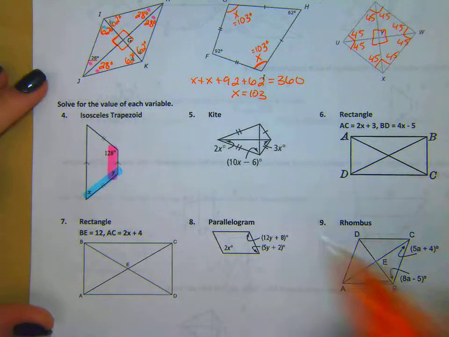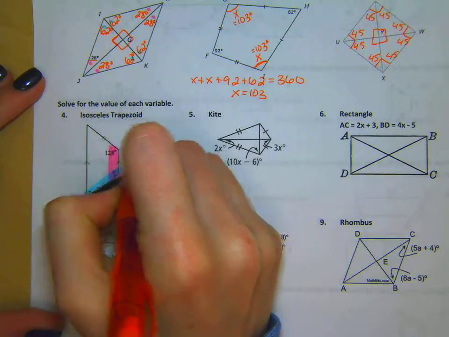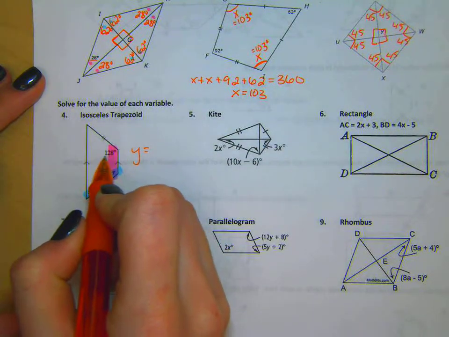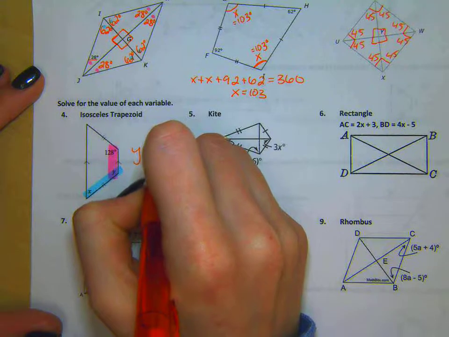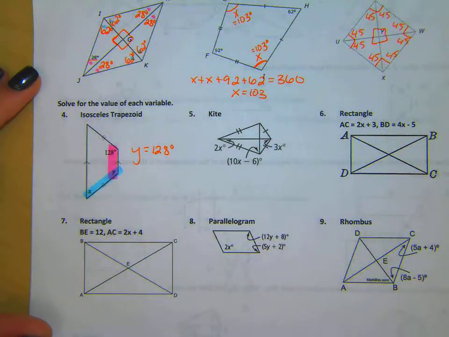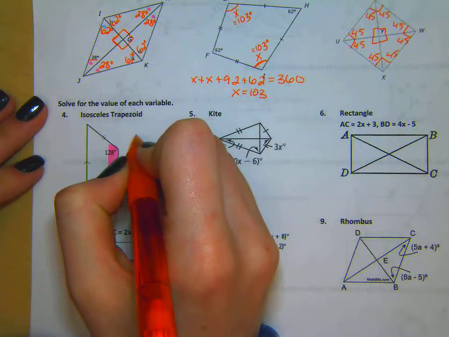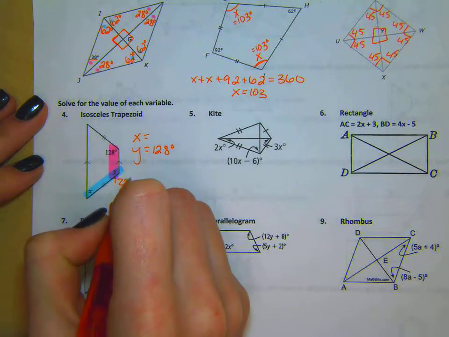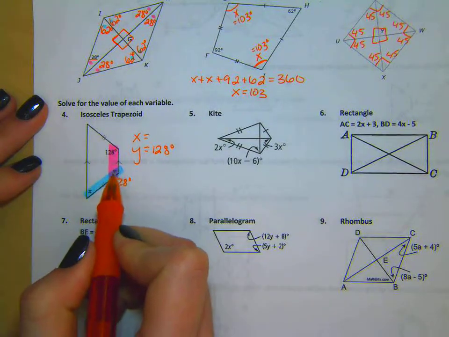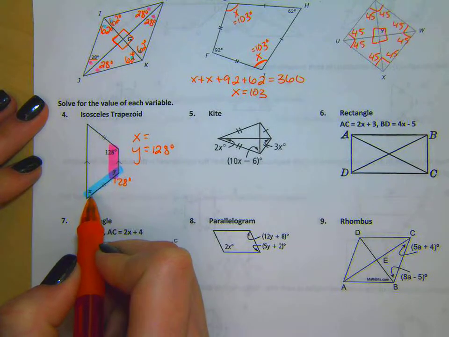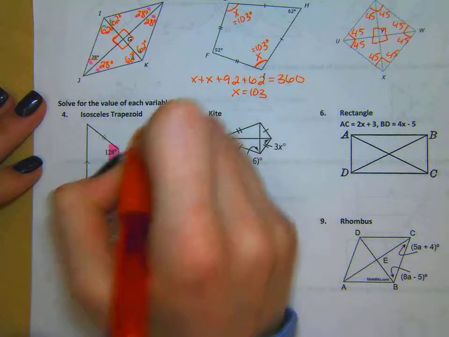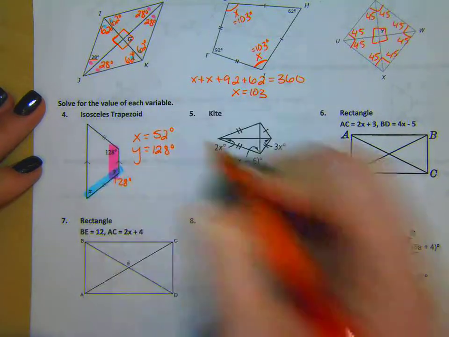So the base angles are congruent, and the leg angles are supplementary. So using that information, I know that I can solve for y right away because I know that the base angles are congruent. If one of them is 128, the other one must be 128 as well. Solving for x now, I'm going to use the fact that we found this one to be 128, and I know that it's supplementary with the x, so x plus 128 equals 180. My missing value for x is 52.